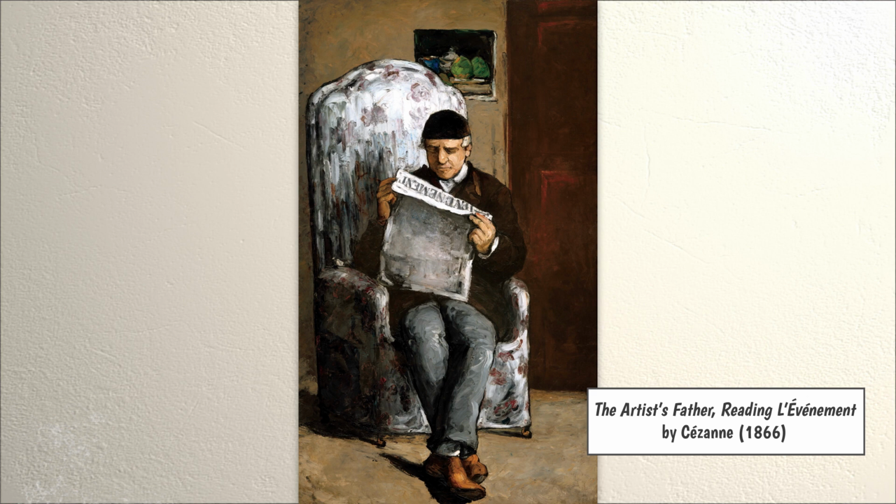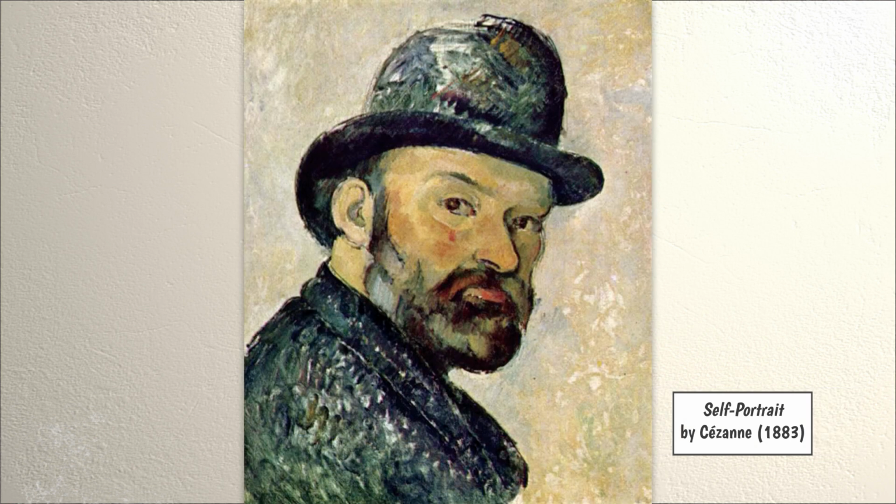Like the Impressionists, Cézanne's painting was non-traditional. However, the Impressionists were interested in light, while Cézanne was not. He was interested in geometric form and color.